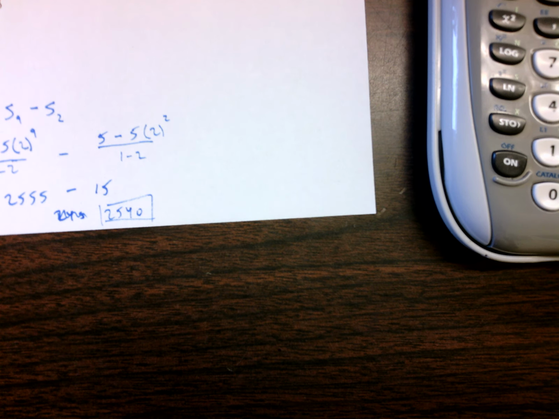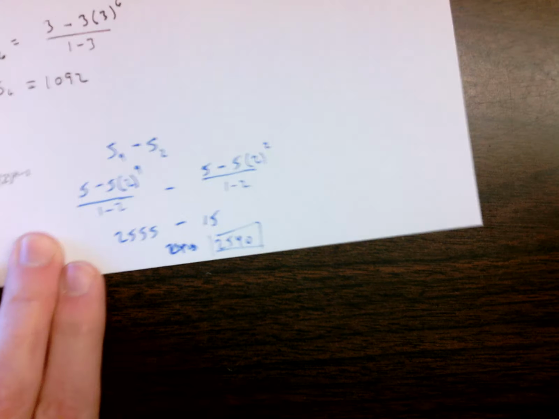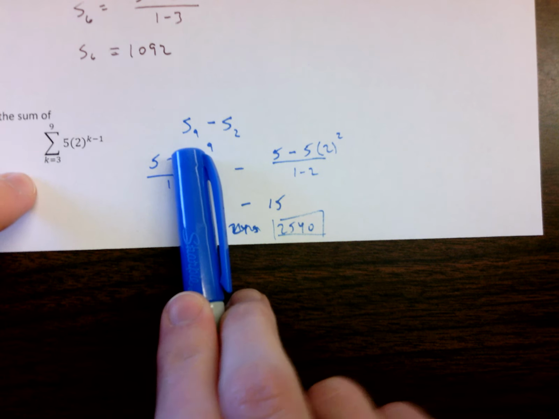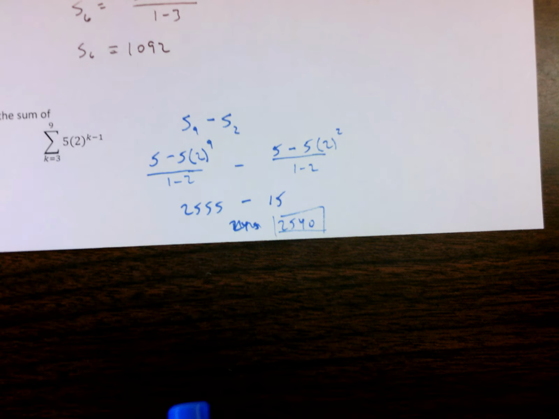Sorry, wrote it backwards. Here we go. So that is the sum of the 3rd to the 9th terms. And again, the idea there is that we just looked at this and we said, okay, I'm going to find the sum of all 9 of them, and then I'll cut off the part that I don't want at the beginning.